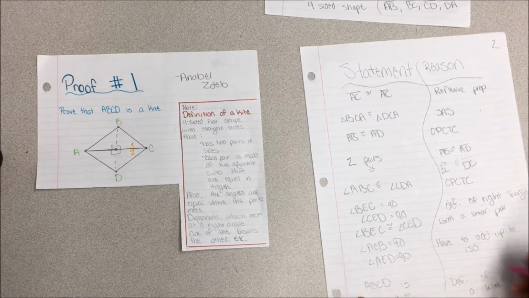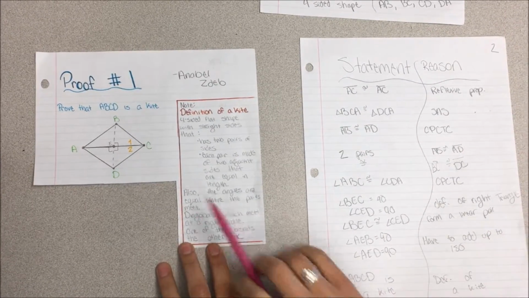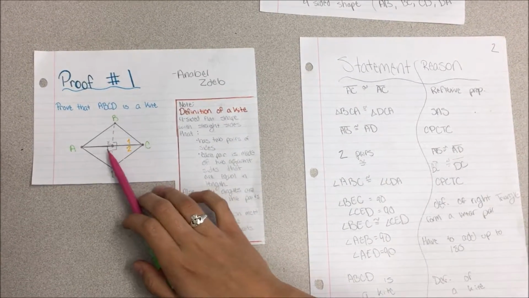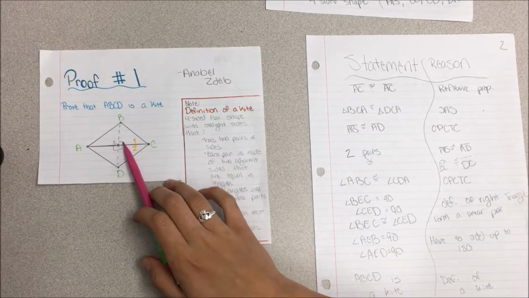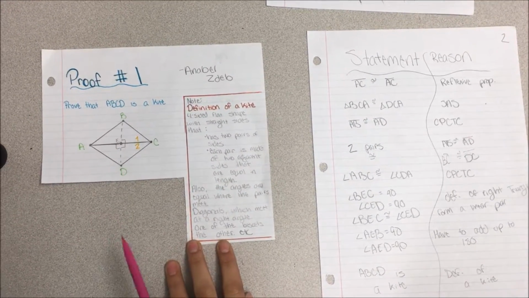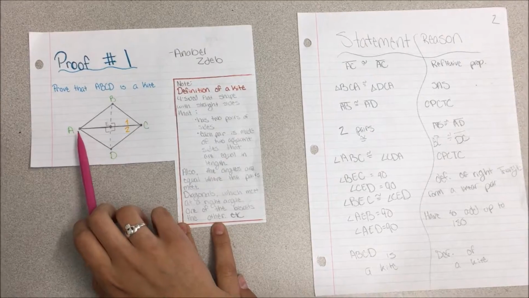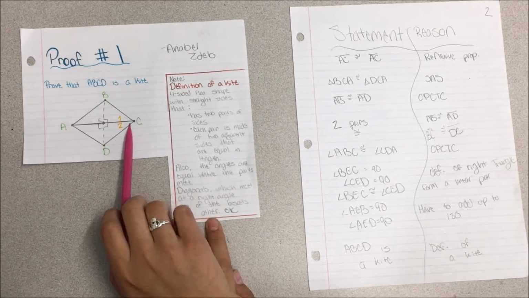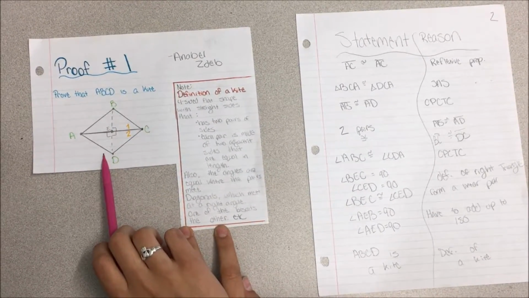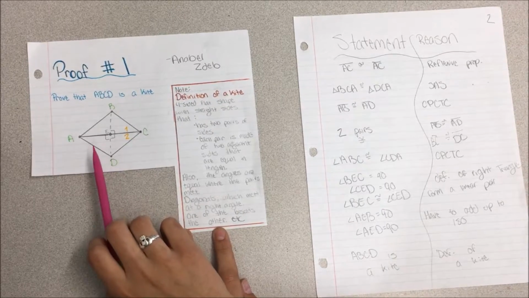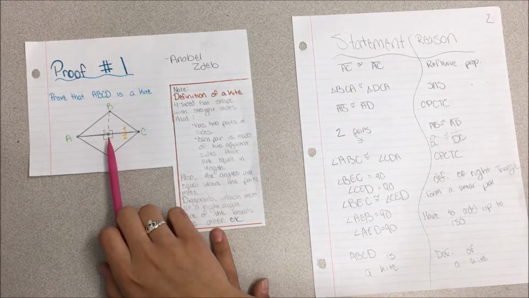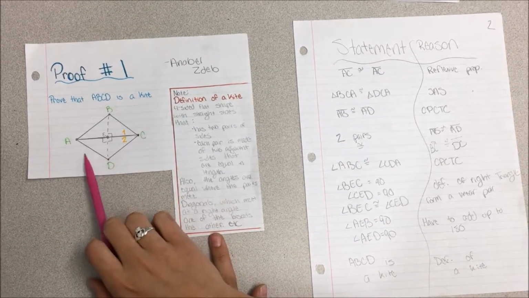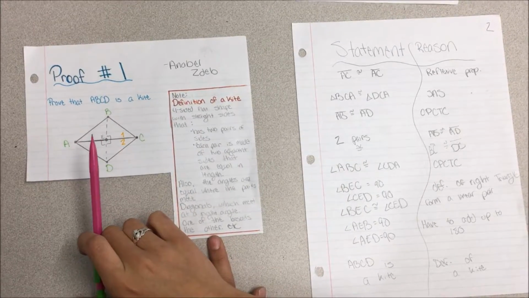Because we had proved that diagonals meet at a right angle, at the point E, all of these four angles would be 90 degrees. And then we also proved that AC bisects BD. And we also proved that the angles are equal where the pairs meet. So these would all be equal because they're all 90 degrees.